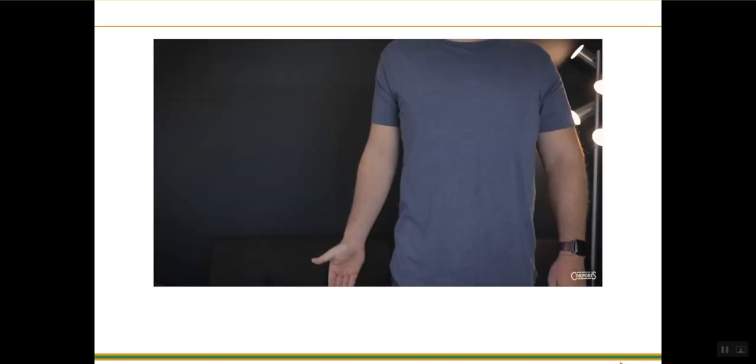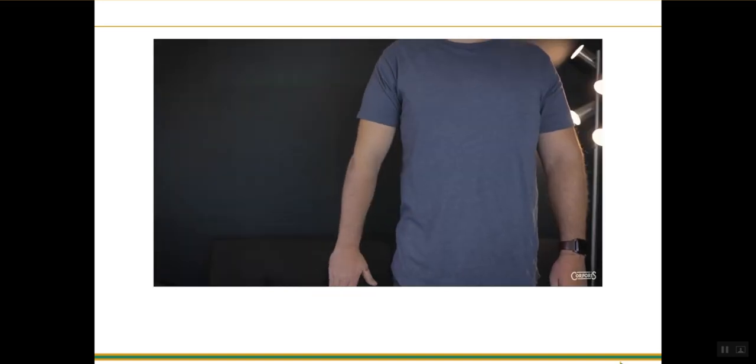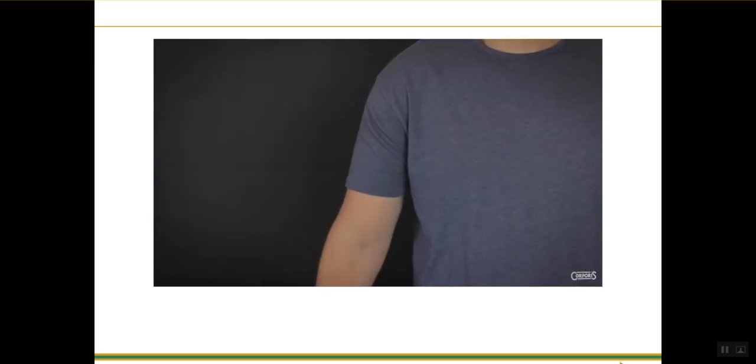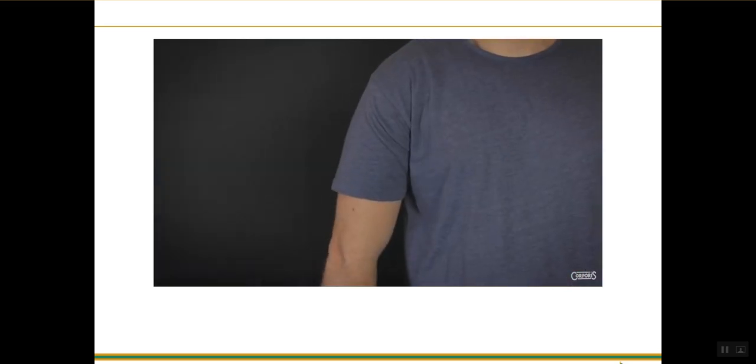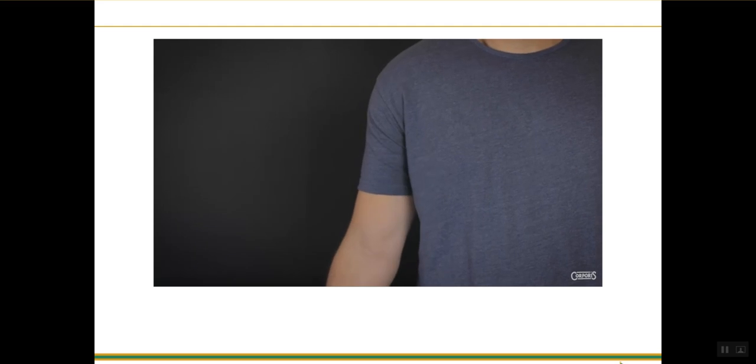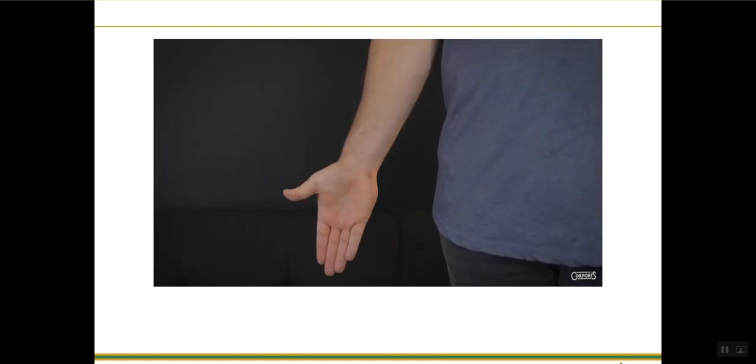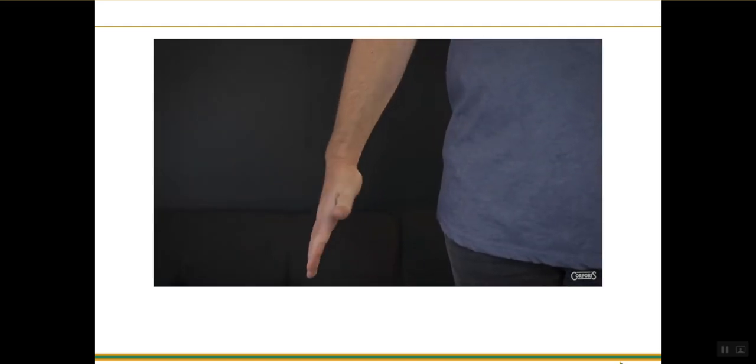You can do this with me. If you stand up and lock out your elbow and rotate your shoulder so that your thumb starts pointing towards your midline, you've medially or internally rotated the shoulder. Now on the flip side, the thumb is heading back out, so we're doing lateral or external rotation.